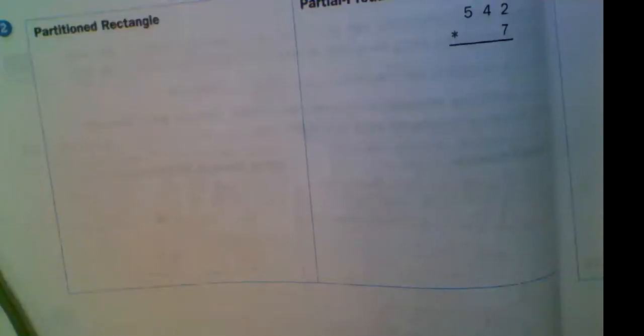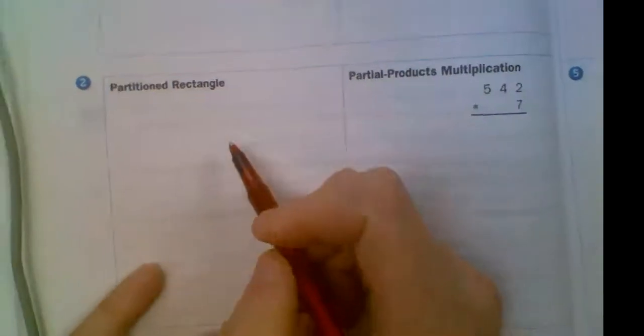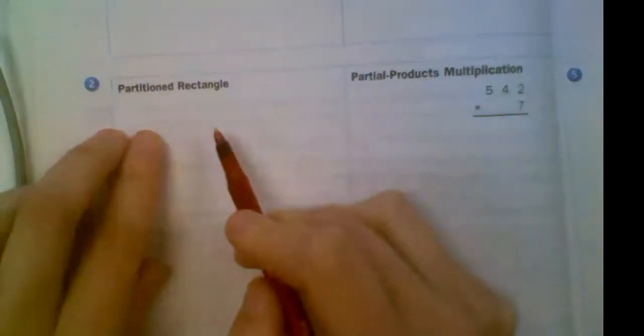I just turned the pages. I'm on page 120. I wanted to clarify that. Okay, so we've got partial products again. Actually, I'll come back to that one. So this is our equation for number 2 over here.